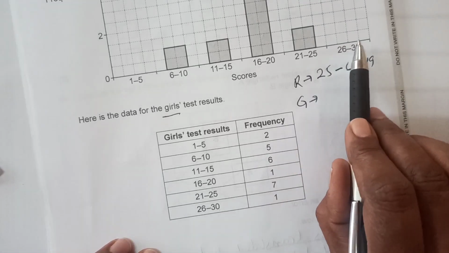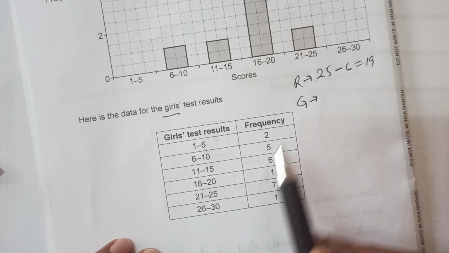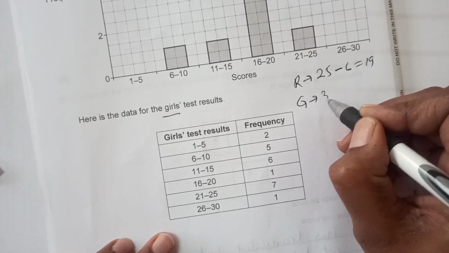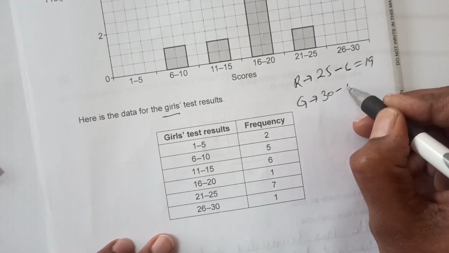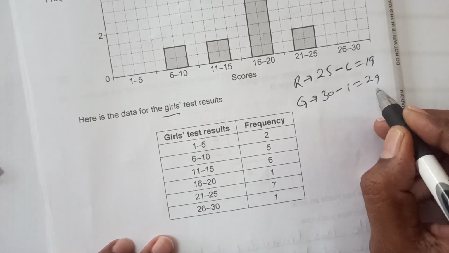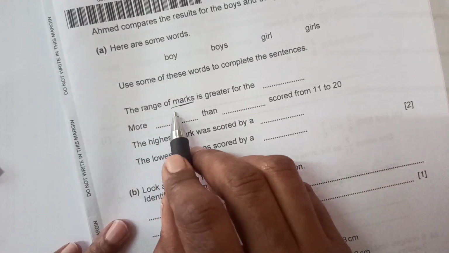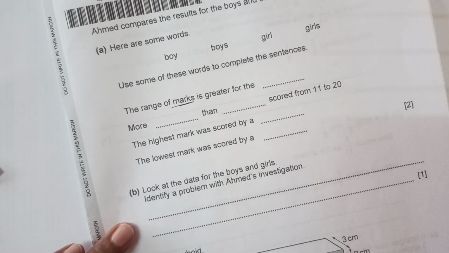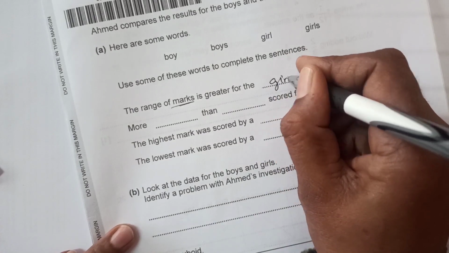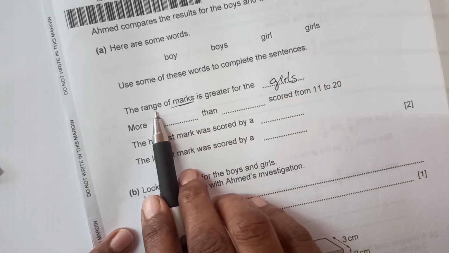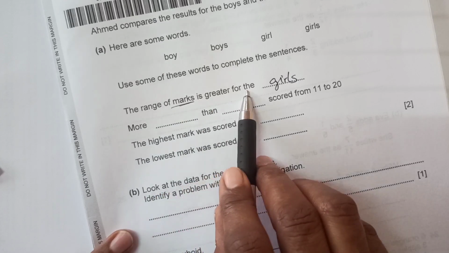Here we have nothing, no one scored between 26 and 30. But here there is one girl, right? So maximum is going to be 30 and minimum mark is 1, so 29. So the range of girls is more than the range of boys. So the range of marks is greater for girls.